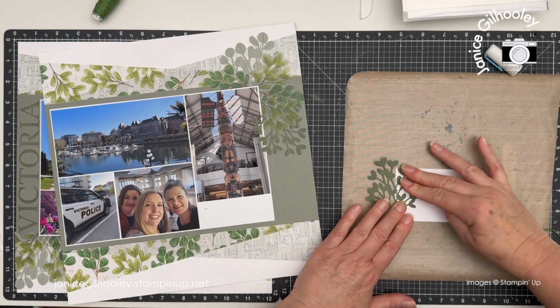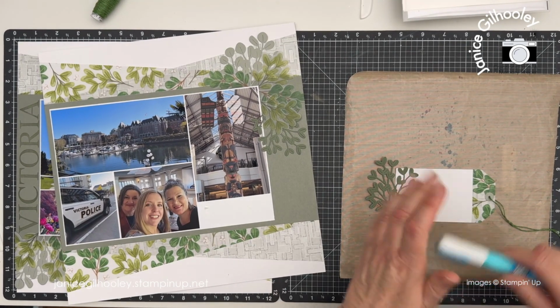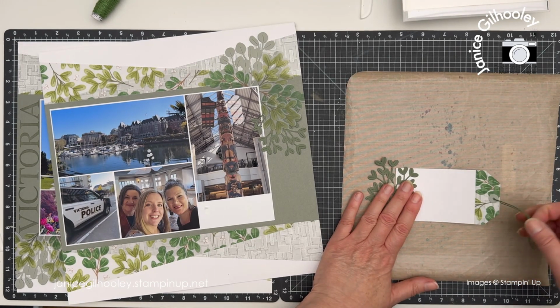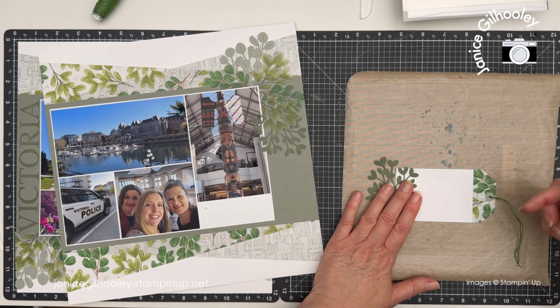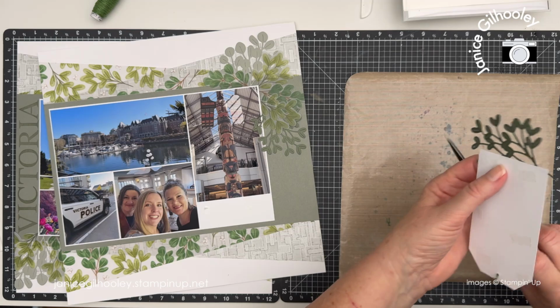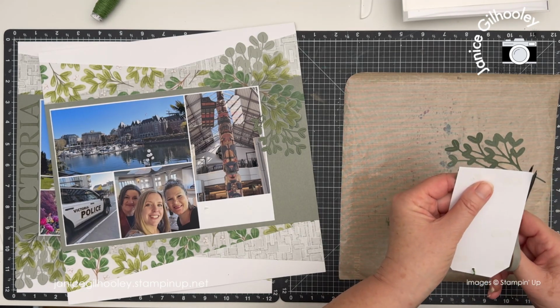So this takes a little bit to dry, not too much. And I think that's going to finish off the edge of my tag quite nicely. And when I do the string on these ones, I don't do the loop and loop it through. I just do one strand and then tie a knot. So that's adhered. I can trim away the excess. I cut a few too many of these, but that's okay.